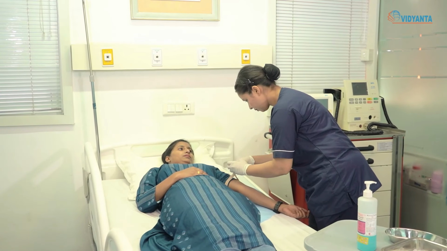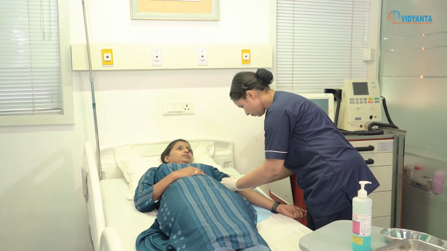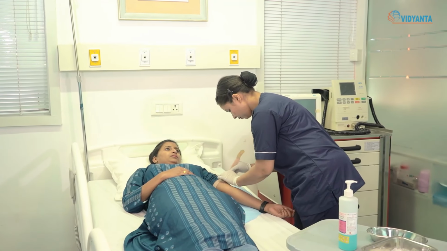Apply the tourniquet 3-4 inches above the collection site. Disinfect the selected site with the help of 70% isopropyl alcohol swab from center to periphery. Now withdraw the blood by applying a red Vacutainer. Immediately after taking a sample, release the tourniquet.